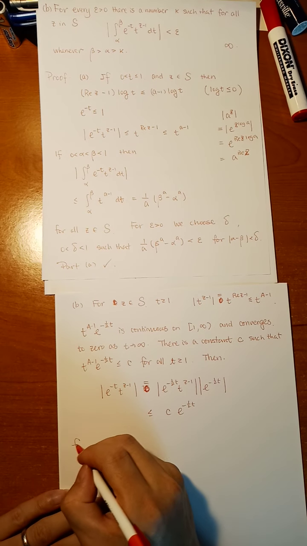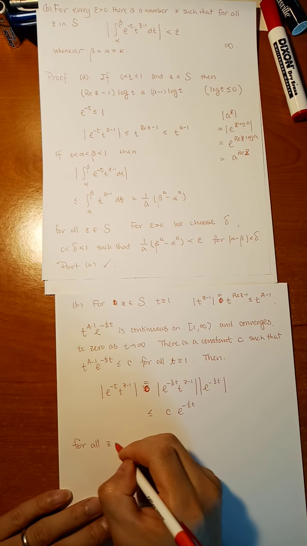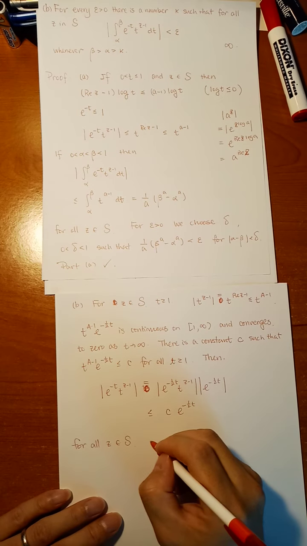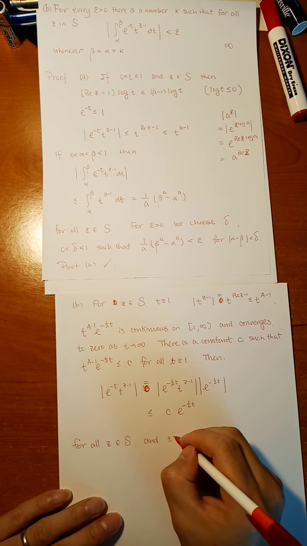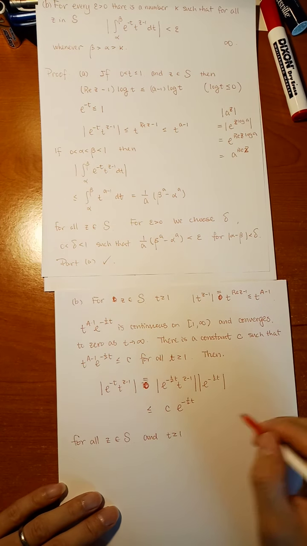So for all z in S and t greater than or equal to 1. Okay, very good.